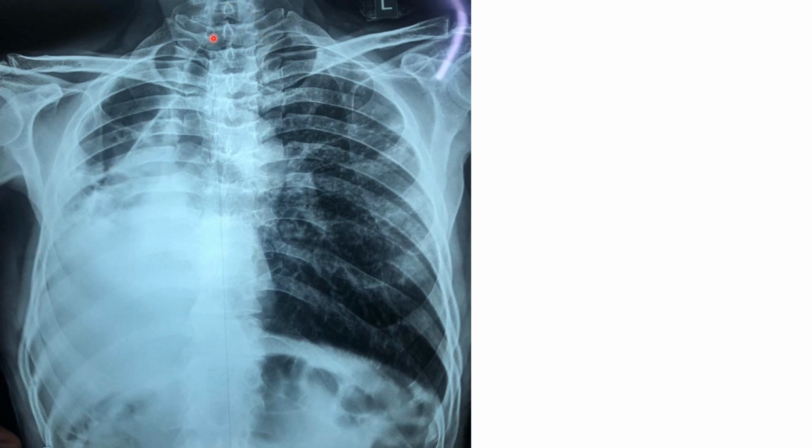There is gross shift of the trachea to the right side. Mediastinum is shifted, so you can imagine that the cardiac shadow should be somewhere here, but it is shifted up here. So this is a cavity.